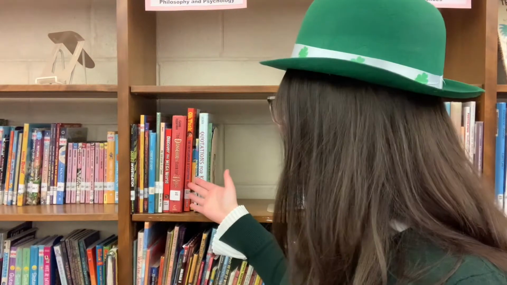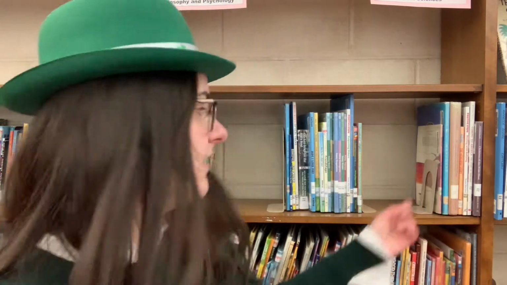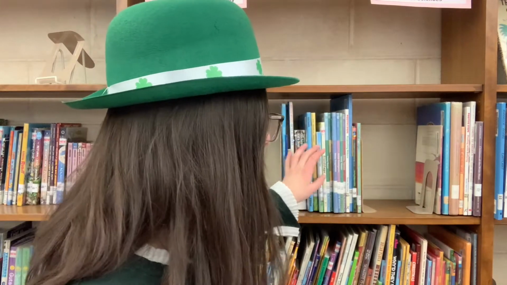Here we are at the zeros, 100s, 200s, and 300s. Let's start with zeros. That is this small section right here. Think of this as the prequel. So here we have general works, computer science, and information. An example of this would be the encyclopedia of everything nasty. Gross. Anyway, on to the 100s, or the Who Am I section. This is all about philosophy and psychology. After that, the 200s, Who Made Me, or religion. Examples of these are How Full Is Your Bucket List for Kids, and the Menorah Story.